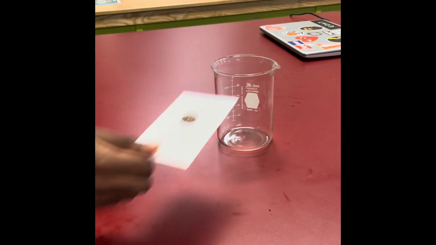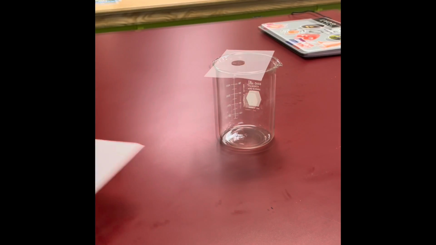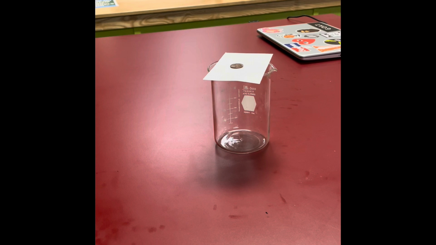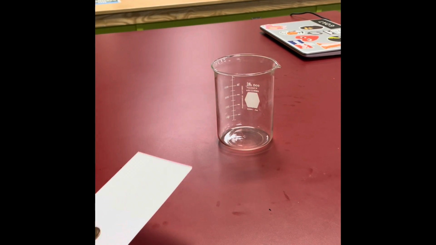In this experiment, we got an index card, a coin, and a cup. The coin stays on the index card because the force applied to the index card wasn't greater than the frictional force.